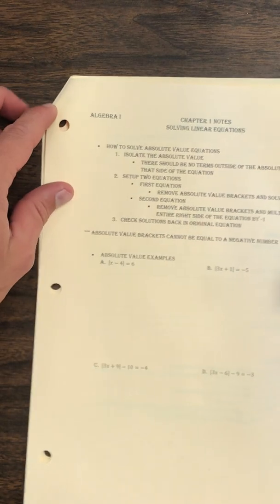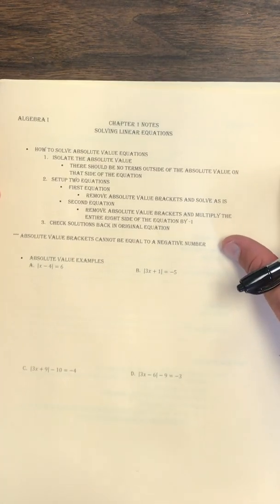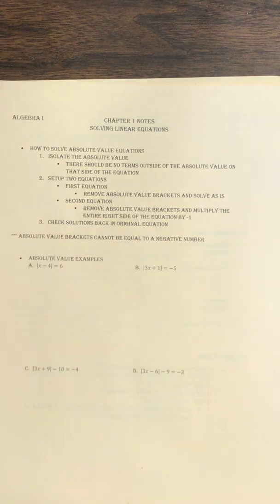So let's talk about now, flipping our notes over to what we actually do when we solve absolute value. So I'm going to break this down as simple as I can as I explain it. So how we solve absolute value equations. Well, first thing we want to do is we want to isolate the absolute value. So if you only have one absolute value in your equation, you want to get it to one side. It doesn't matter if it's on the left or the right, but we need it by itself.